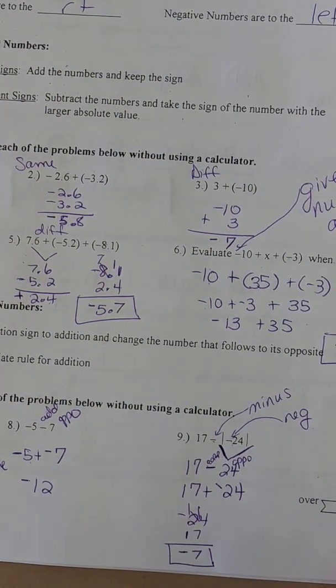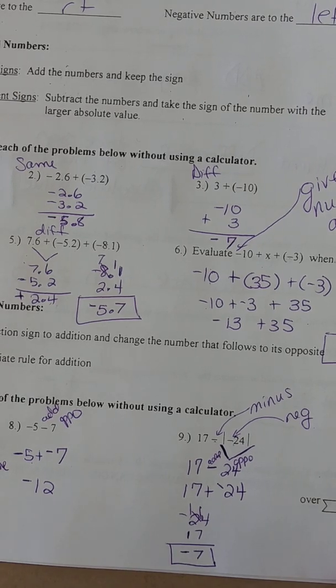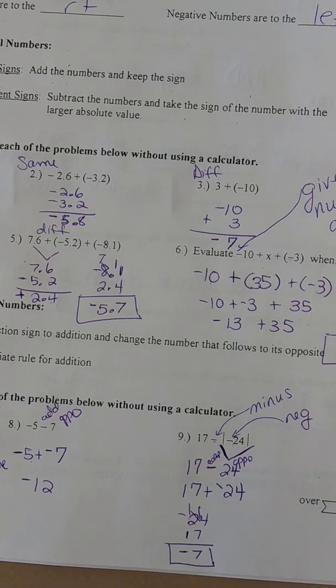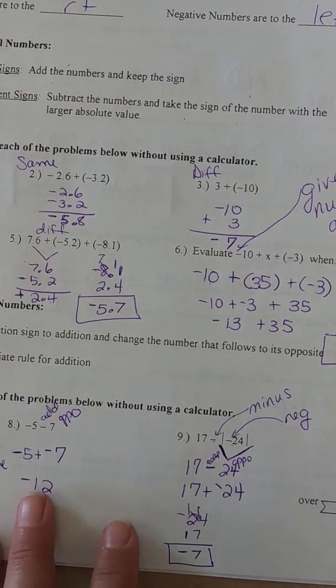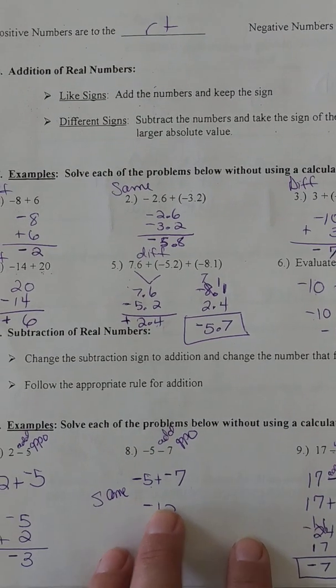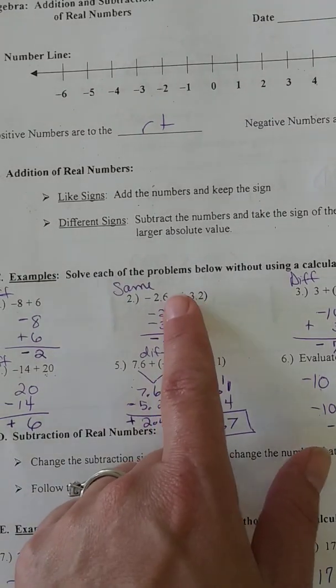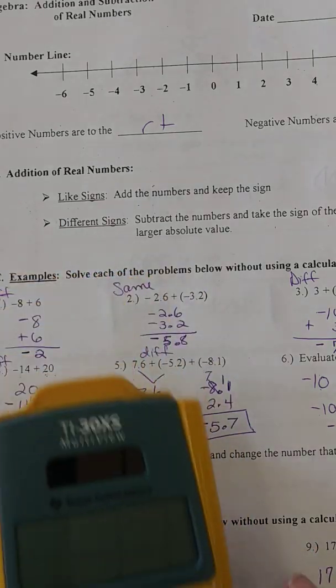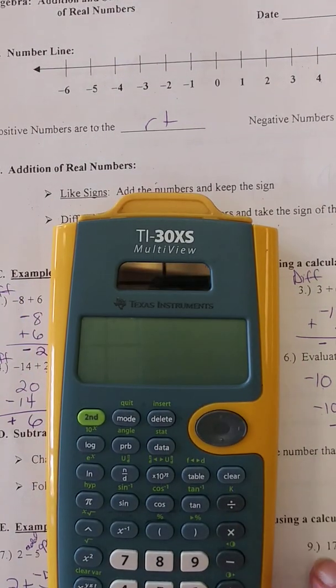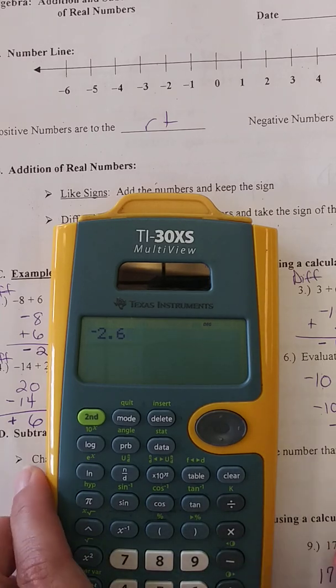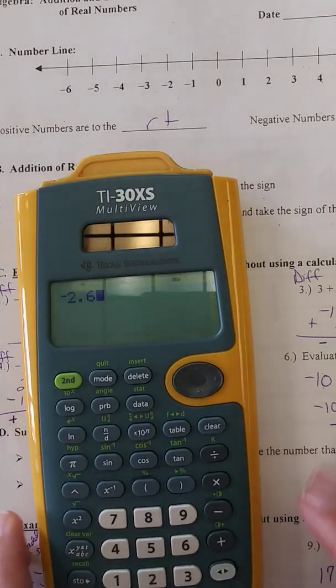Okay, in the next lesson that you're going to do, you get to use the calculator. So let me go over a little bit of the calculator with you. Let's see, what if I did number 2 and check my answer on the calculator? Negative 2.6, and then it said plus.